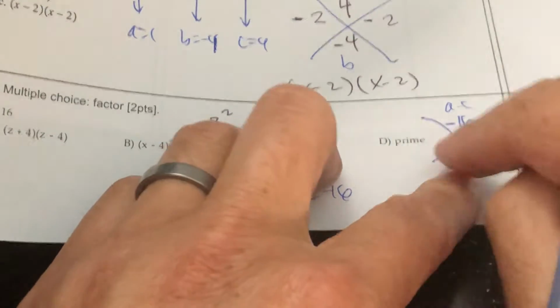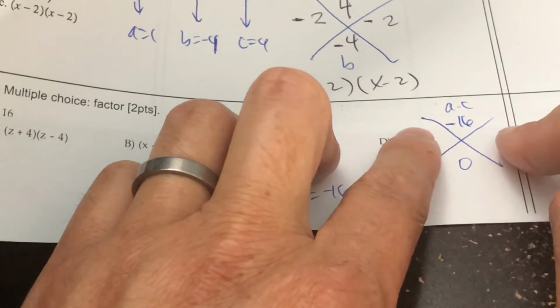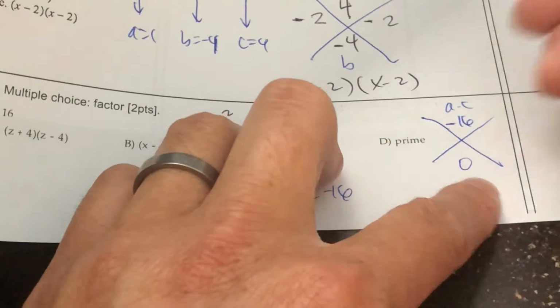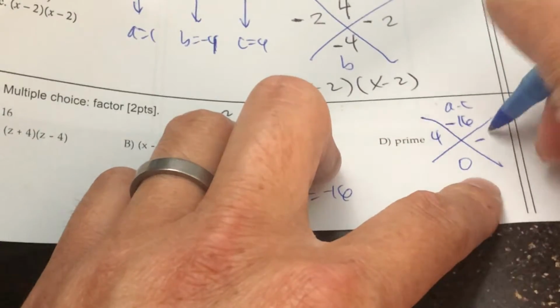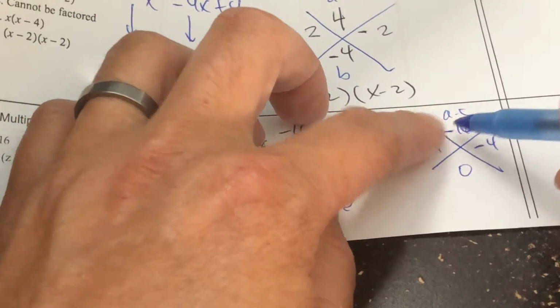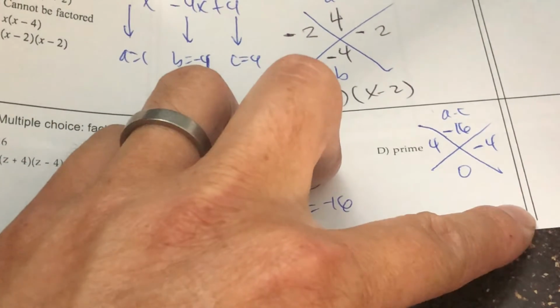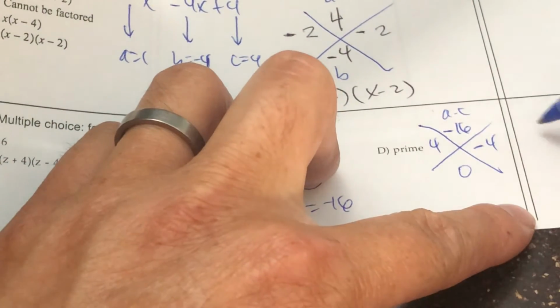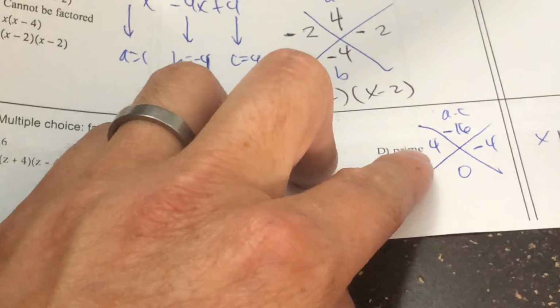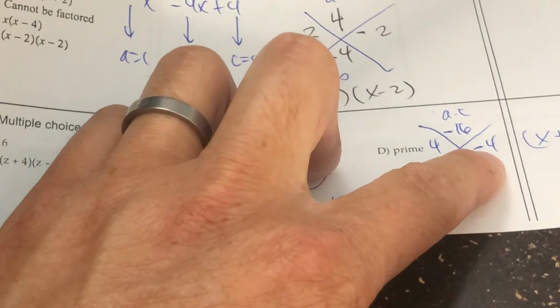Remember to recognize that anytime you have to add two numbers to be 0, they have to be basically the same number but opposites. One has to be positive, one has to be negative. So this will be a 4 and negative 4. Remember, use your calculator. 4 times negative 4 is negative 16. 4 plus a negative 4 gives you 0. So here, my answer is x plus 4, x minus 4.